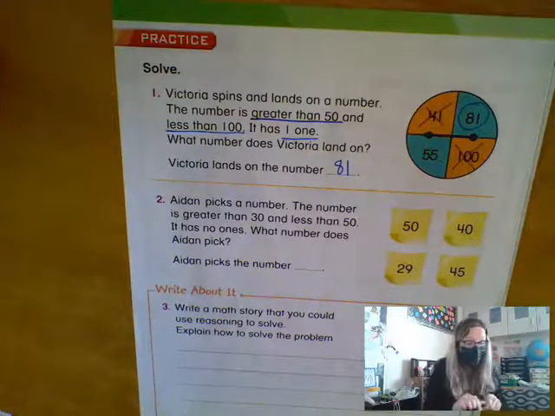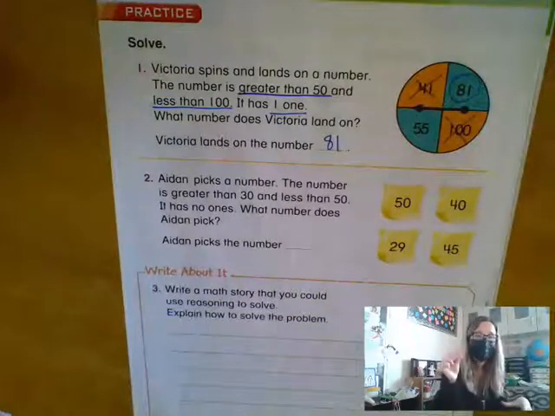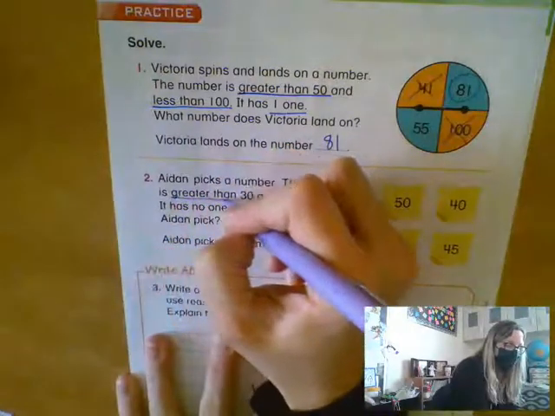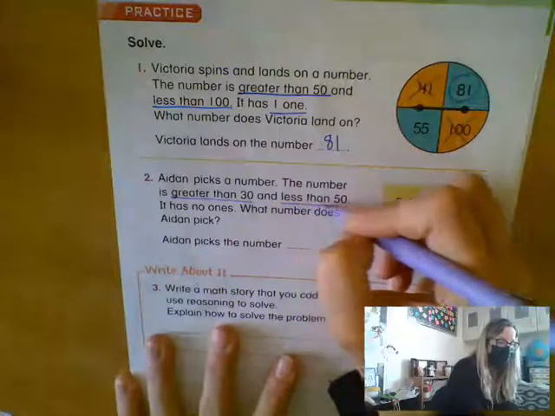It says Aiden picks a number. So here's the numbers that were in the bowl or the hat. And he pulls out a number. His number is greater than 30. So let's underline greater than 30. And less than 50. So underline less than 50.